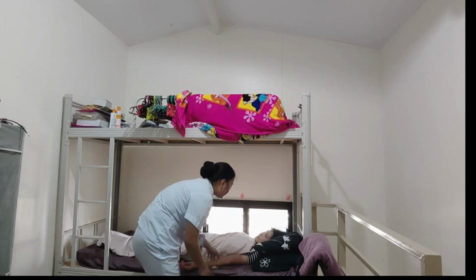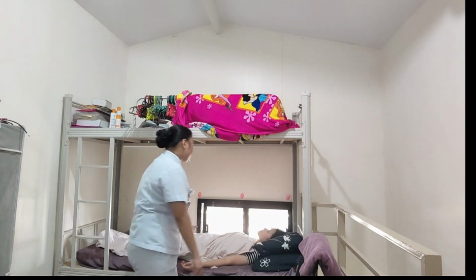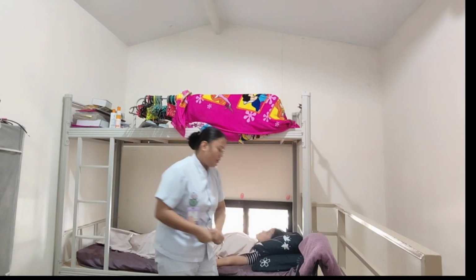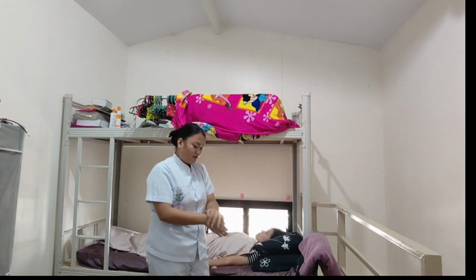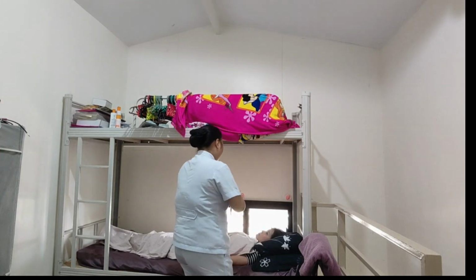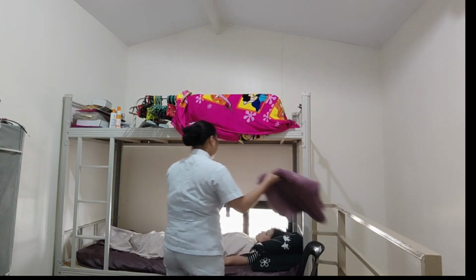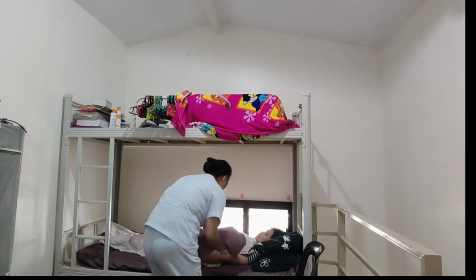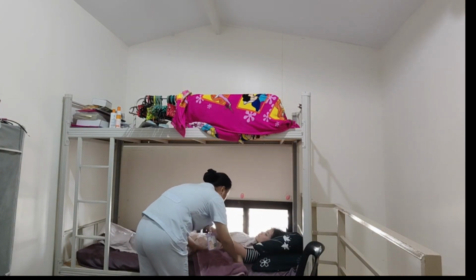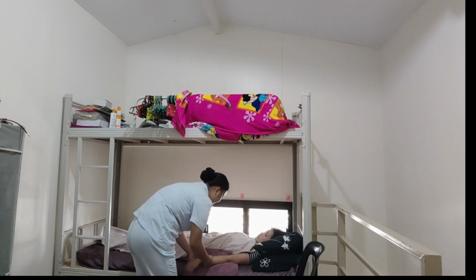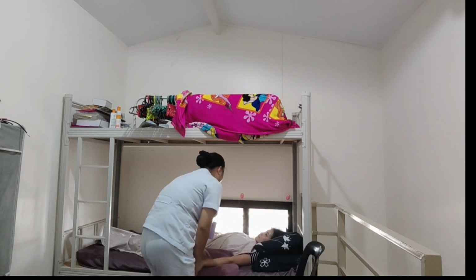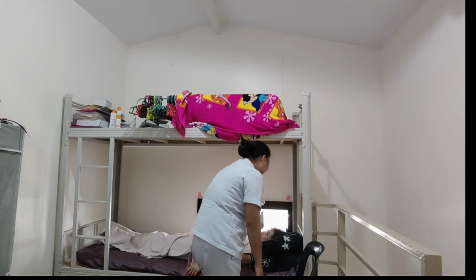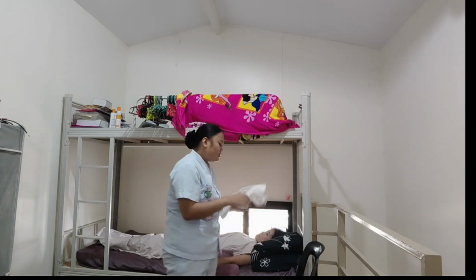So in these procedures, only the hand of the patient is going to be exposed, and after that, I'm going to perform hand hygiene to prevent any microorganism. And after that, I'm going to place the waterproof pad or the towel under the client's body part. After that, we're going to put ice.